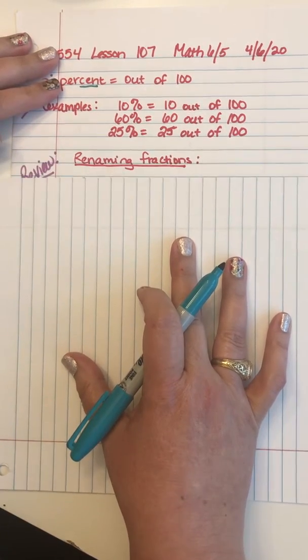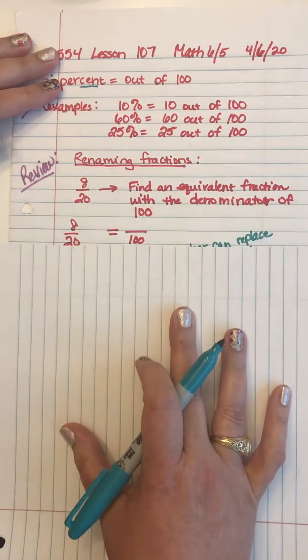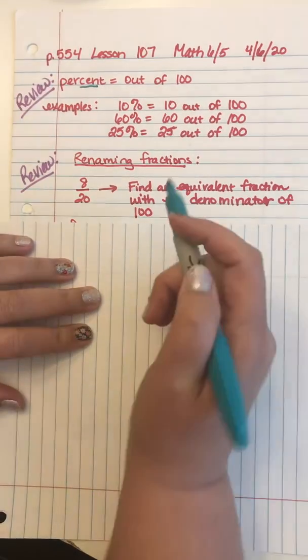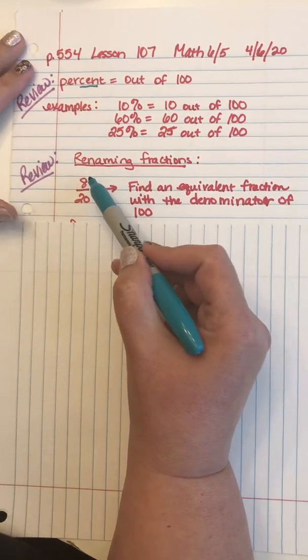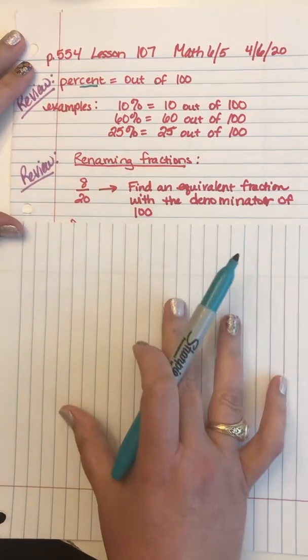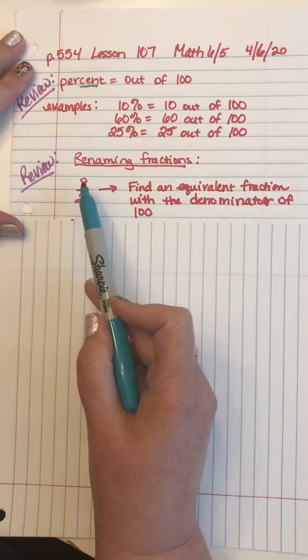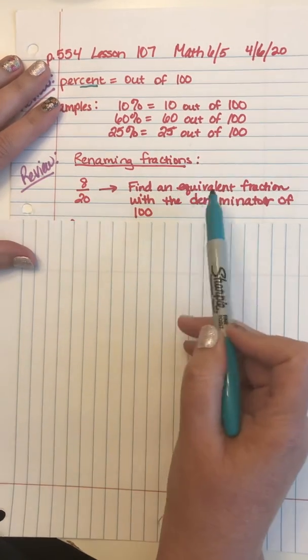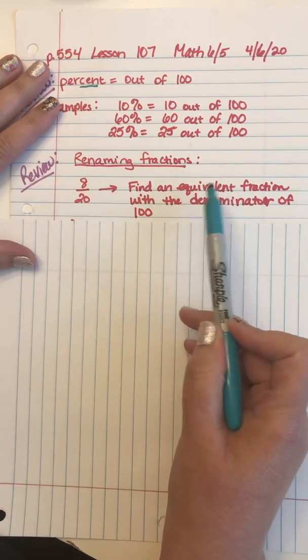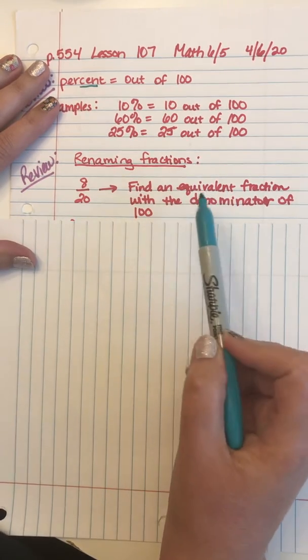The other thing we have done that is a little bit of review here is concept number 2, and then we're going to combine the two concepts. Renaming fractions. If we're given the fraction 8/20ths, we've done equivalent fractions, equal fractions, we've called them a variety of things.